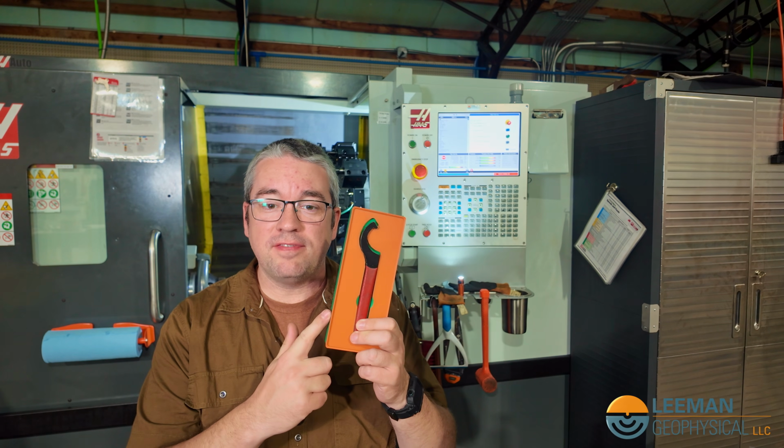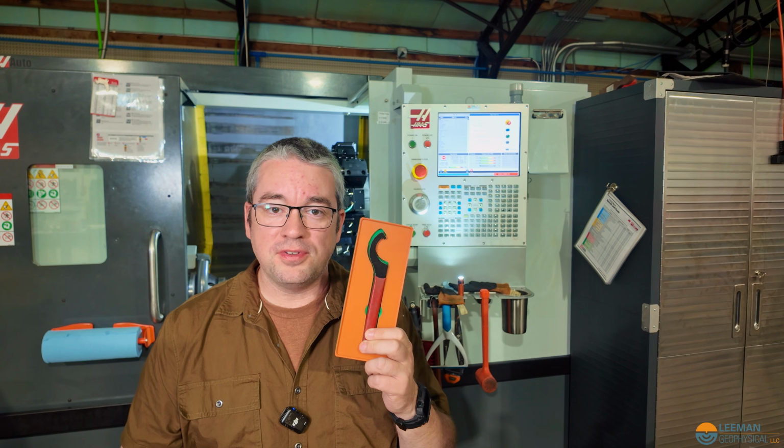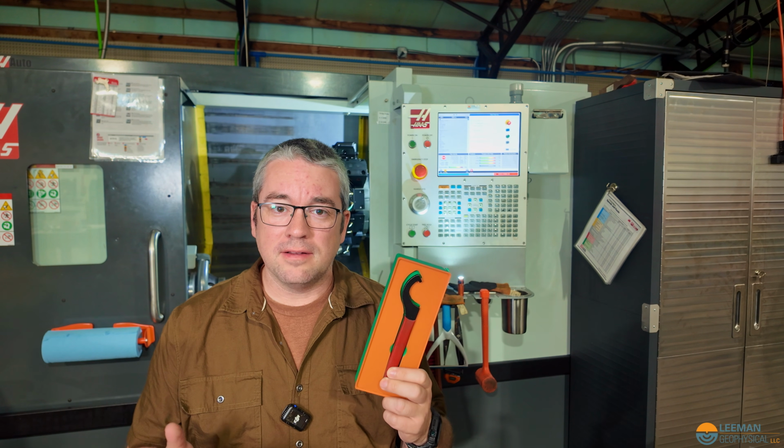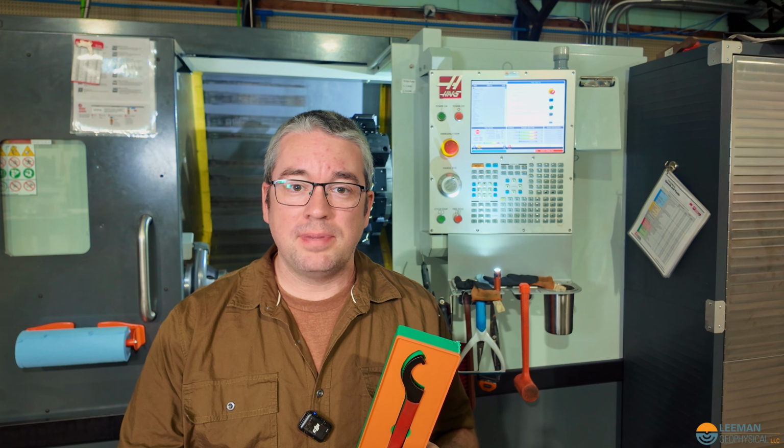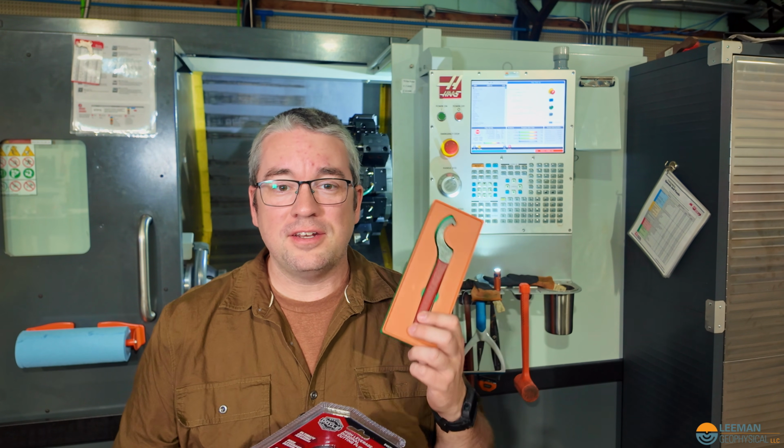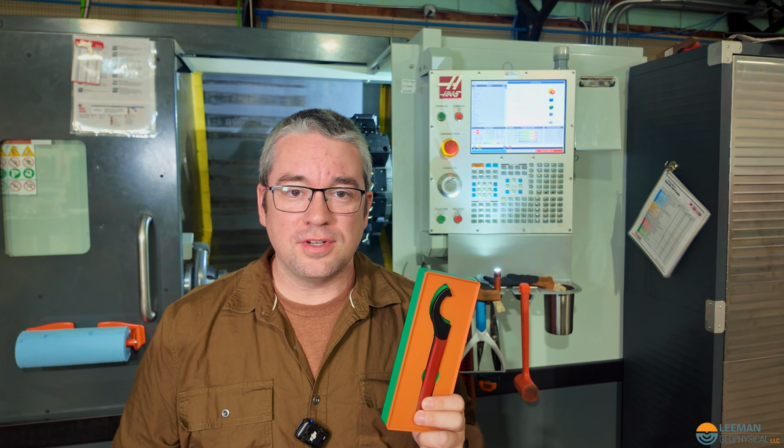Gridfinity is great if you can find a bin that somebody has already modeled for your specific tool. Otherwise, it's going to take a while, or it did. I'm going to show you how you can take a picture of a tool on a piece of paper and turn it into a custom bin in just a few minutes using Tracefinity.